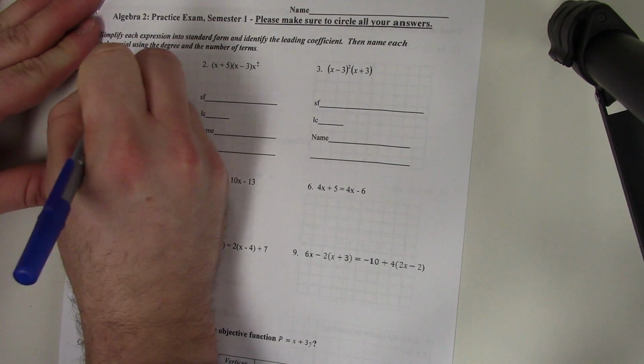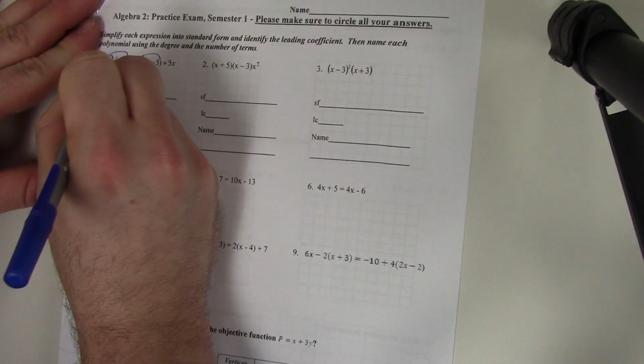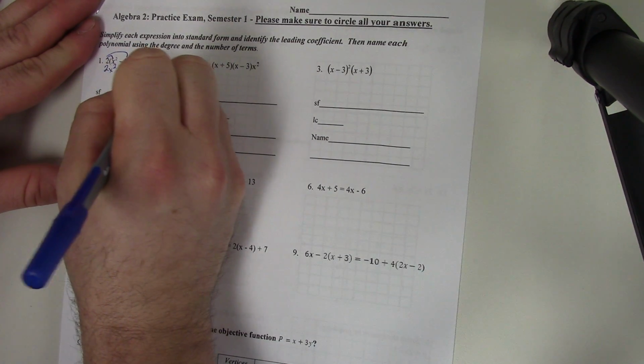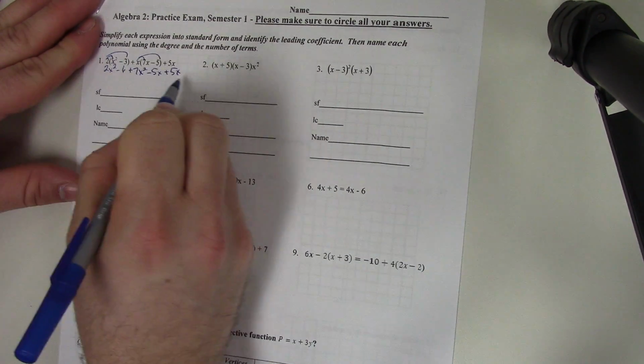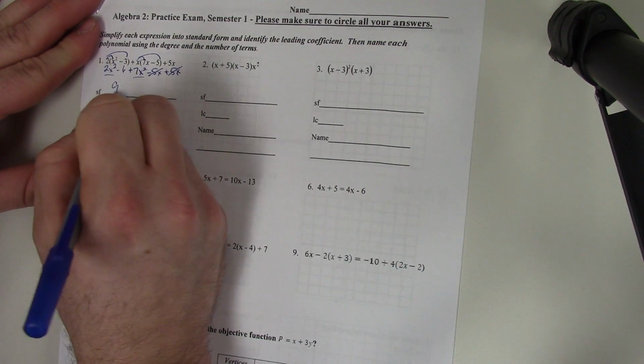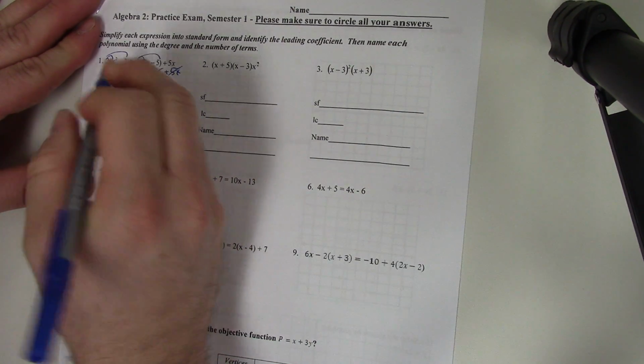In the first one, we're going to distribute here, and I get 2x squared minus 6, 7x squared minus 5x, plus 5x, and then combine like terms. Negative 5x and 5x cancel. That will give me 9x squared minus 6.